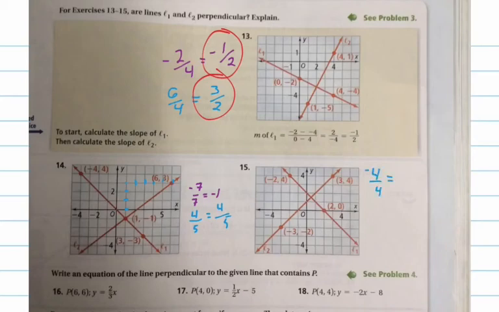So L1's down 4 over 4, which is a -1. L2 is up 6 over 6, which is a +1. Question is, a -1, a +1, are those opposite reciprocals? Yes. -1 over 1, if you flip that upside down and change the sign, it becomes 1 over 1, yeah, we got it.